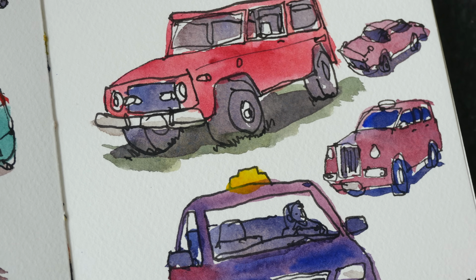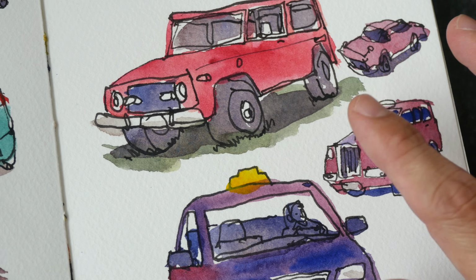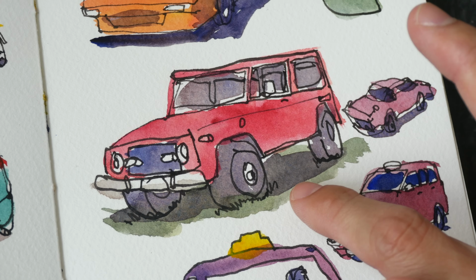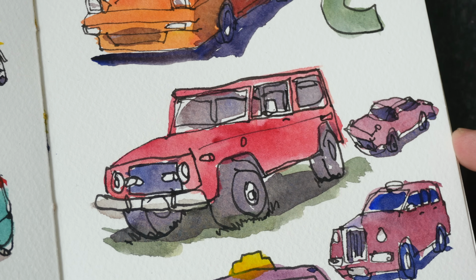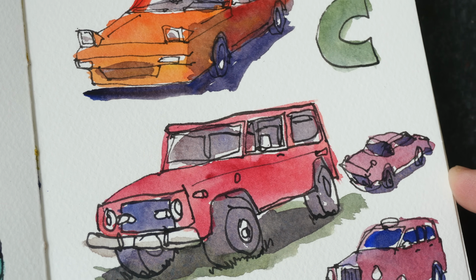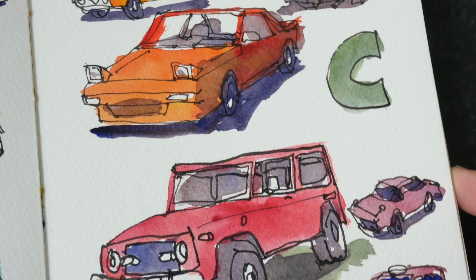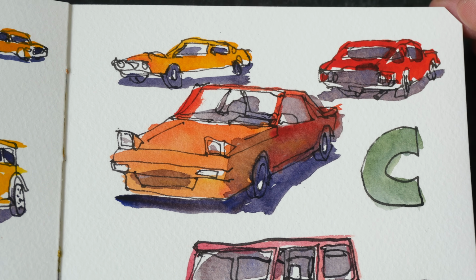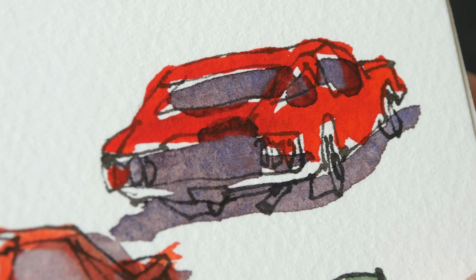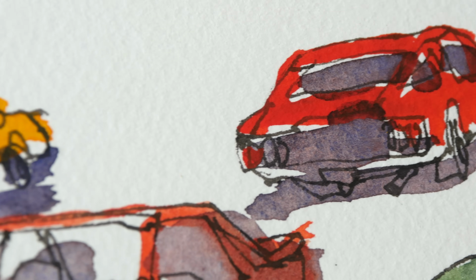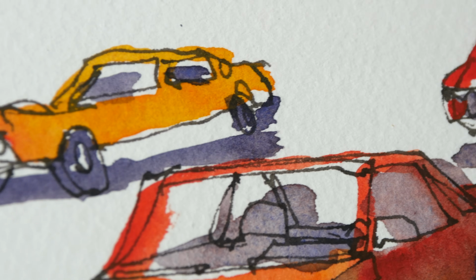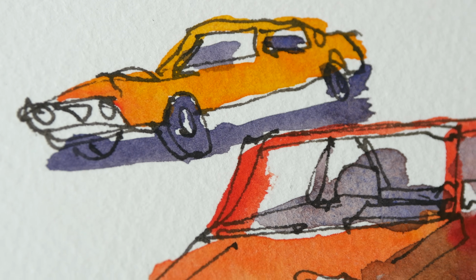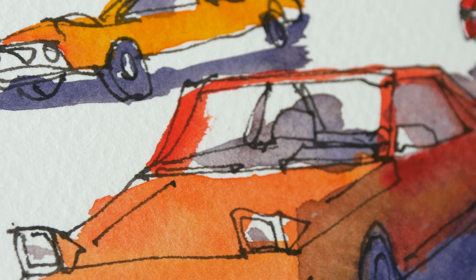Oh, one thing about the shadows of the cars is usually those shadows beneath the car, they are close to black. If you look at cars in real life, cars on the road, those shadows beneath them, they are usually black in color. As much as possible, I try to use a very limited color scheme to make things simple. So I don't have to think too much about color mixing.